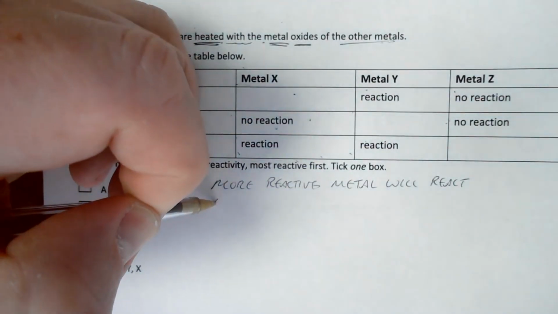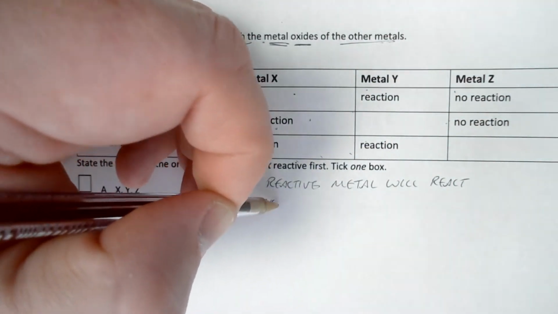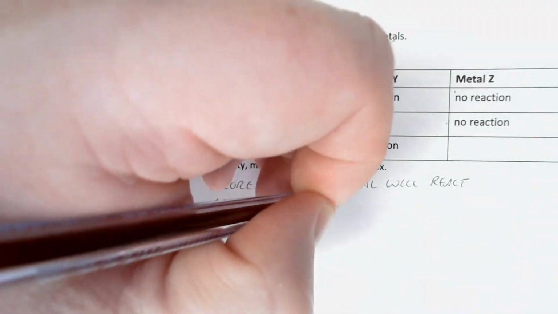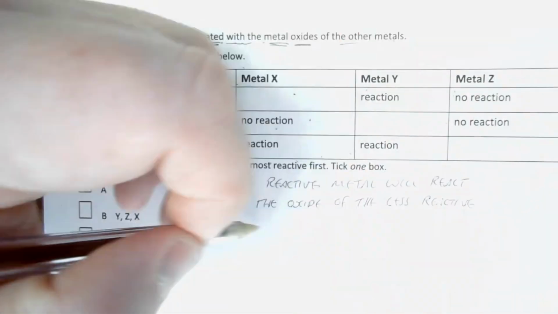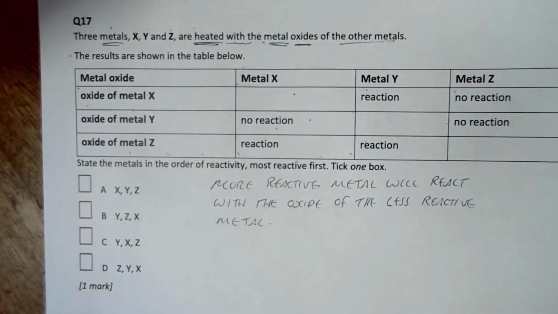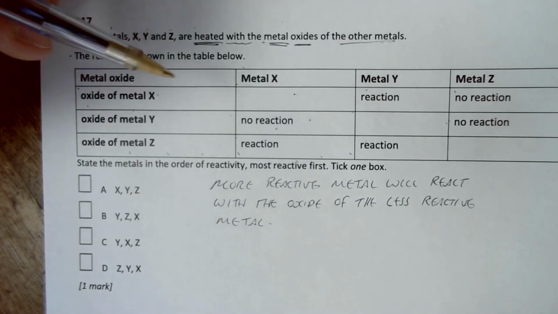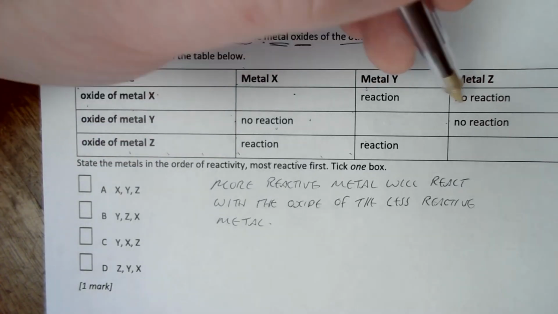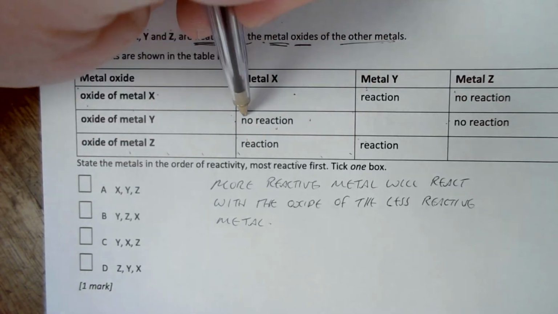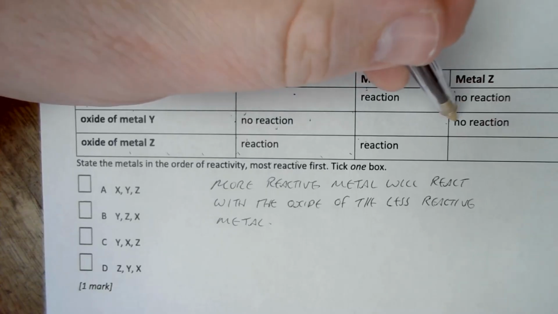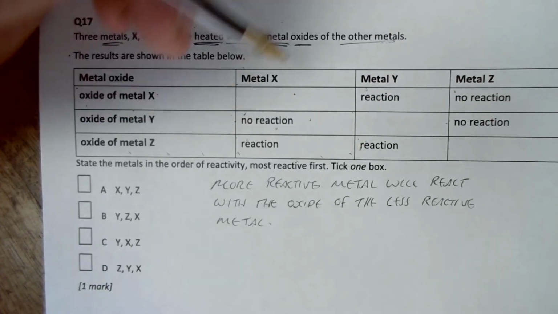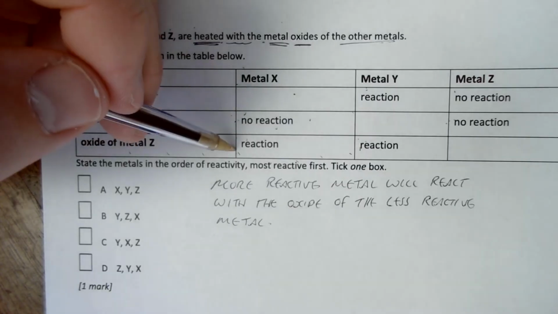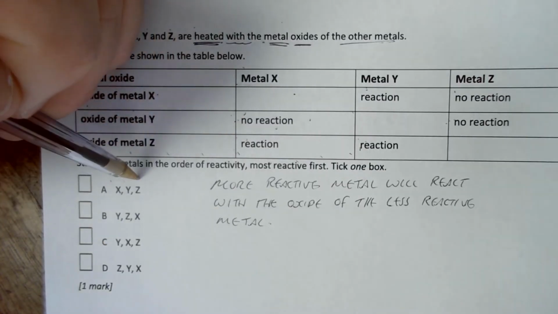So a more reactive metal will react with the metal oxide, strip the oxygen away, and you'll get a reaction if it's reactive enough. If it's not reactive enough, it can't do that, so you'll get no reaction. So let's look at the pattern. We've got no reaction when metal X reacts with Y, but it does get a reaction with Z. Y with X gets a reaction. Y with Z gets a reaction. Interesting. And metal Z, you get no reaction and no reaction.